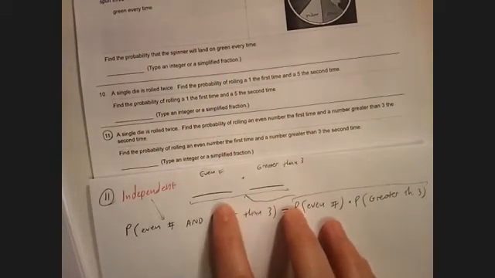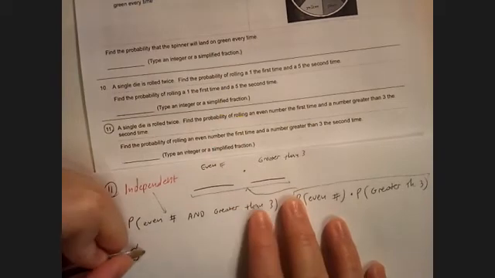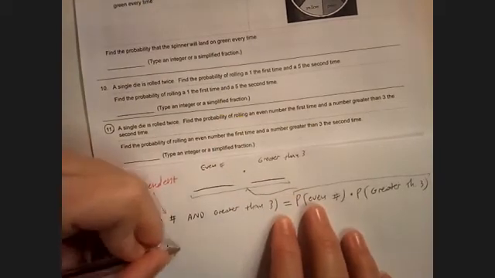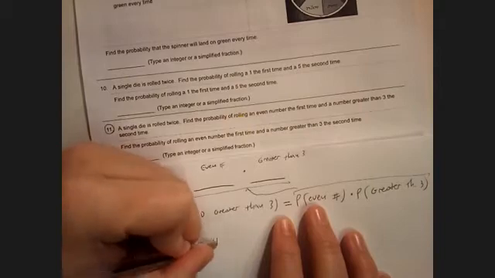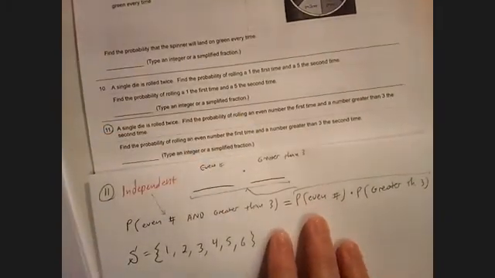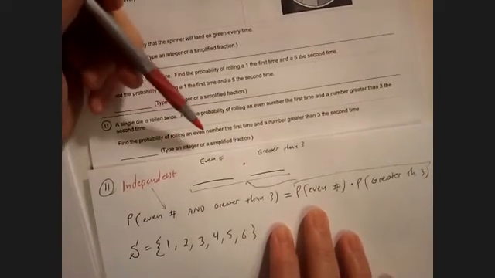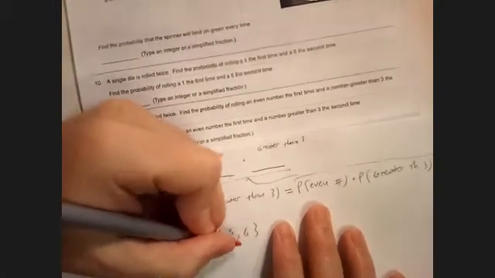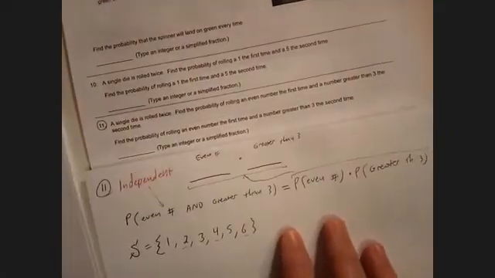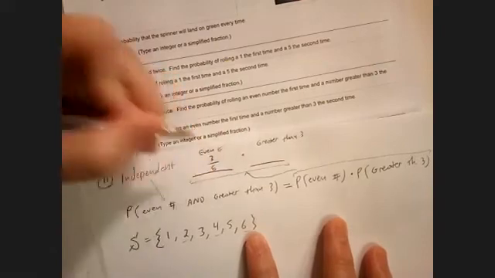All right, so if I roll a single die, my sample space is 1, 2, 3, 4, 5, 6. My even numbers are 2, 4, 6. So the probability of rolling an even number is 3 over 6.